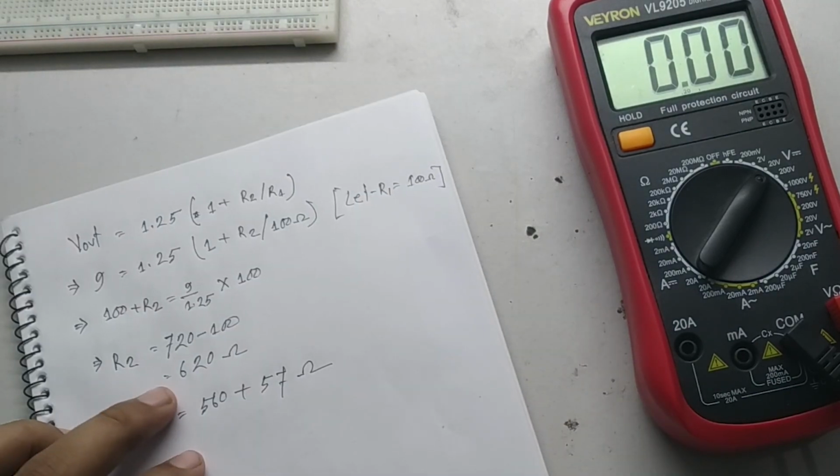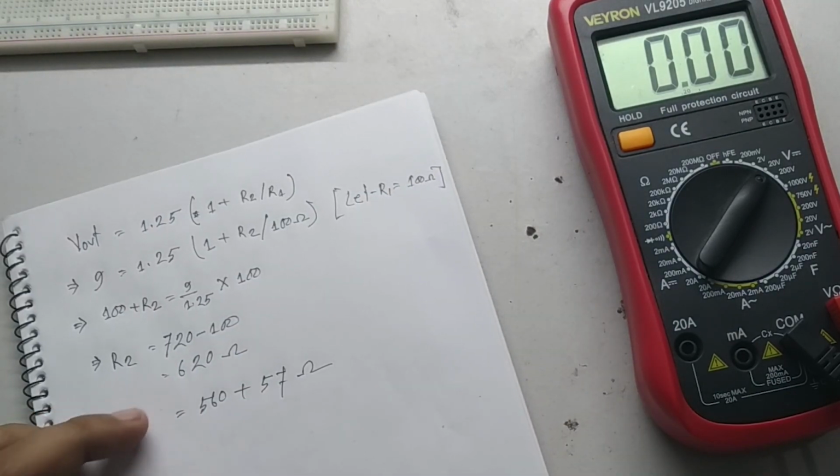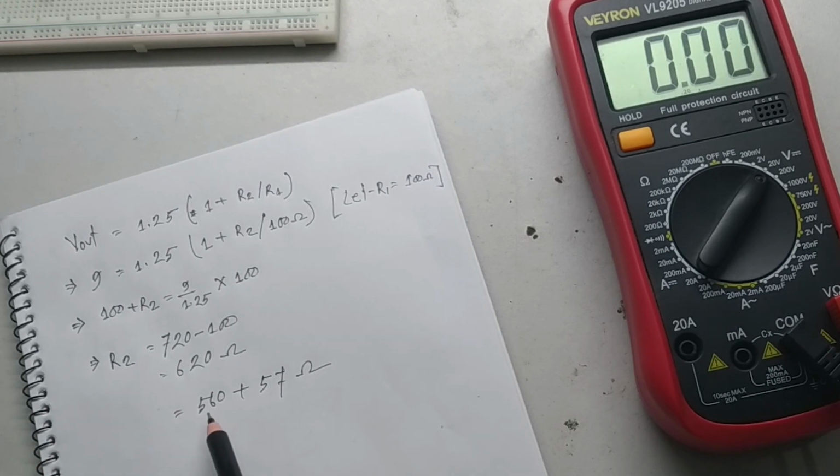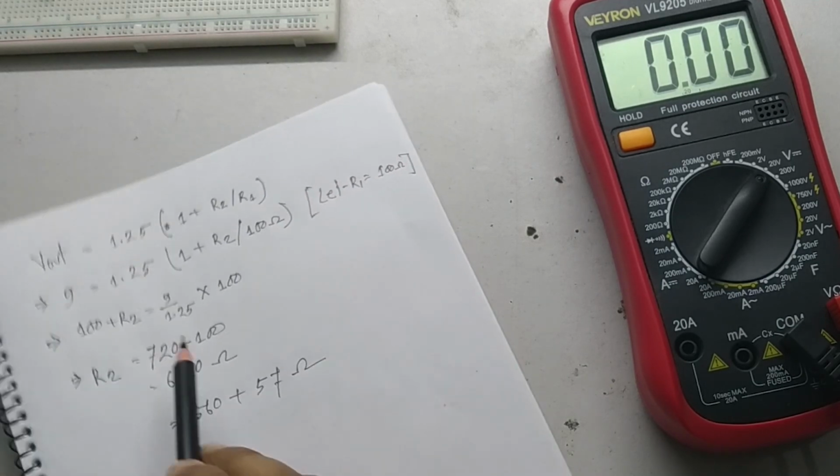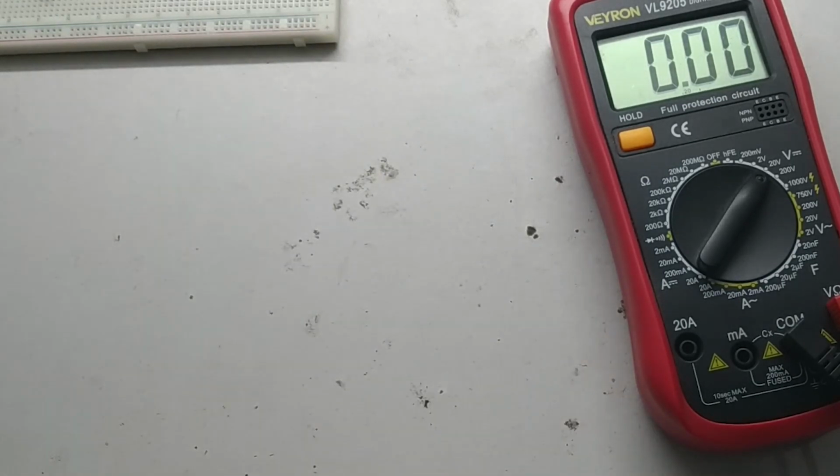This time I use two resistors, 560 and 57, because a 620 ohm resistor is not available.